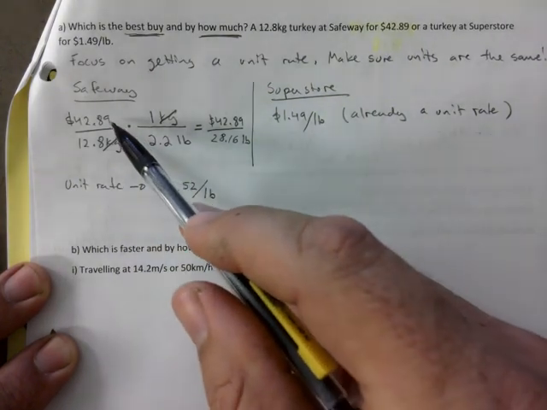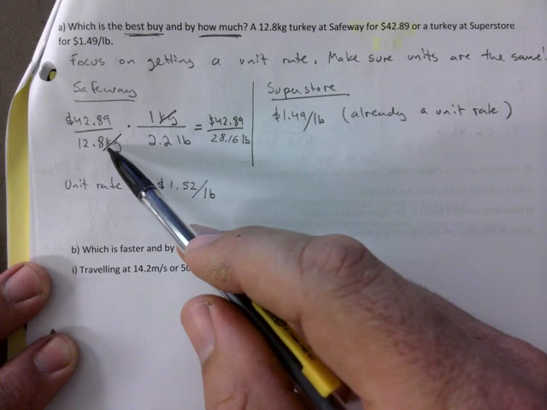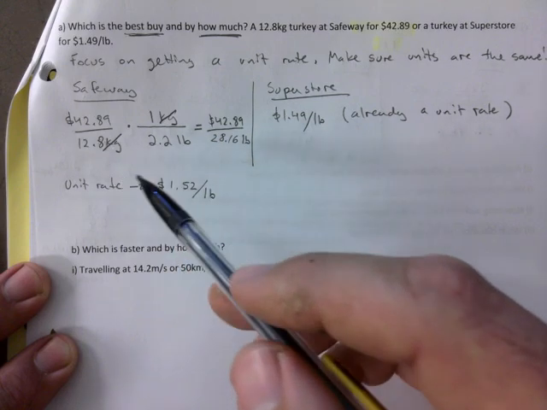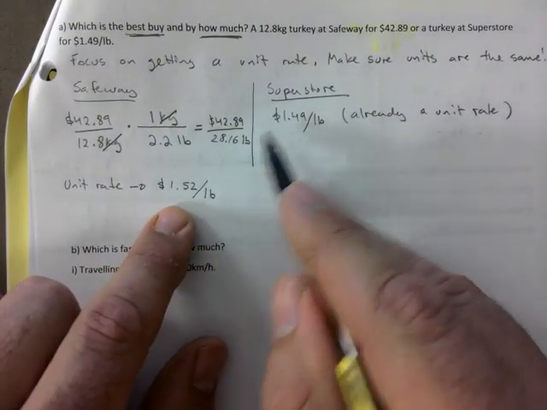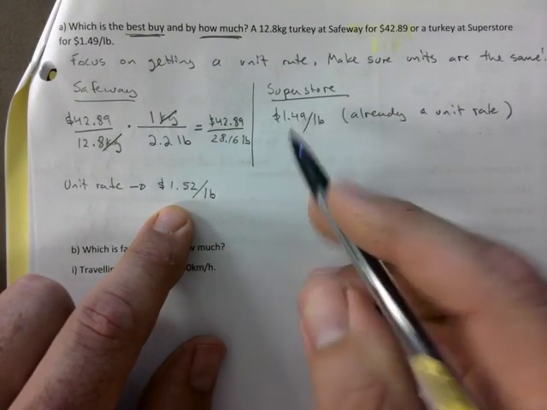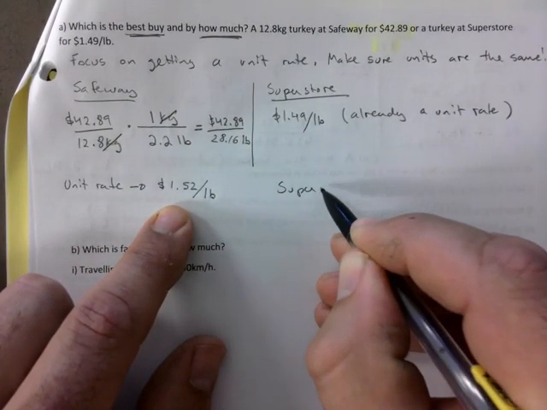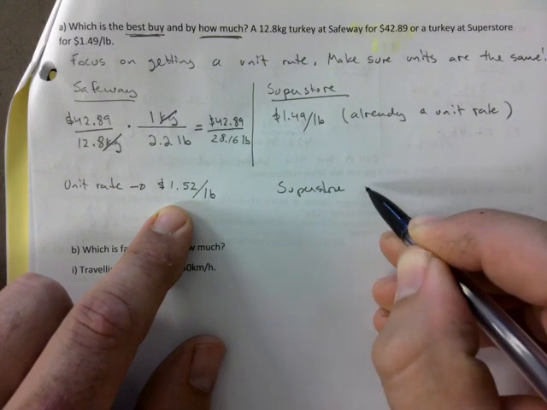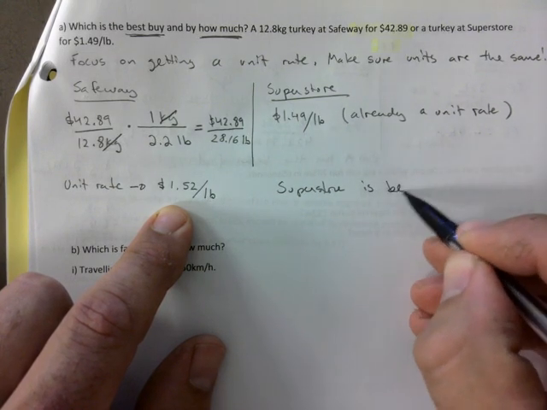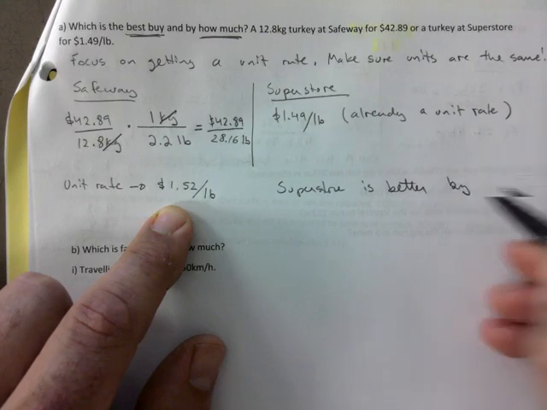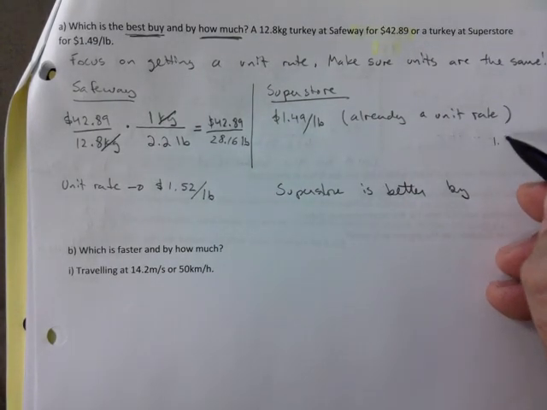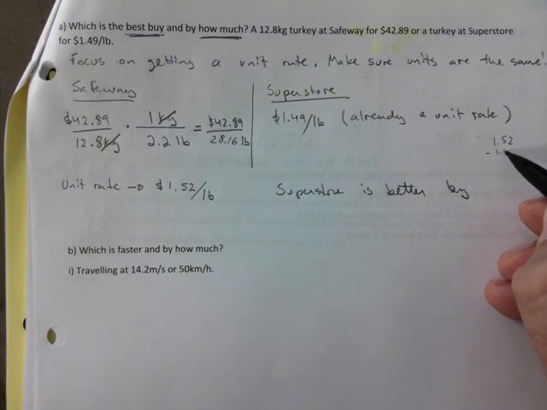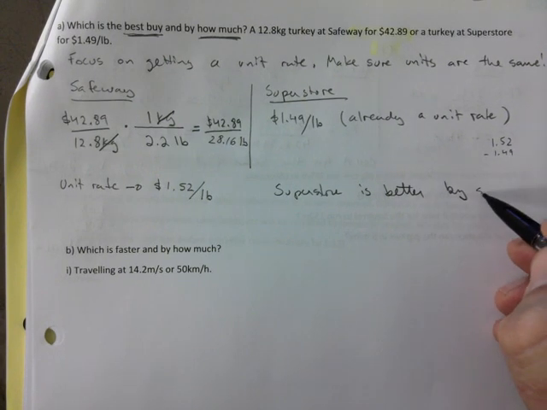You could have done 42.89 divided by 12.8 kilograms, but then it would have been dollars per kilogram, not good enough. So which one is better? Superstore is better by, and here you have to do a little bit of math on the side, 3 cents.